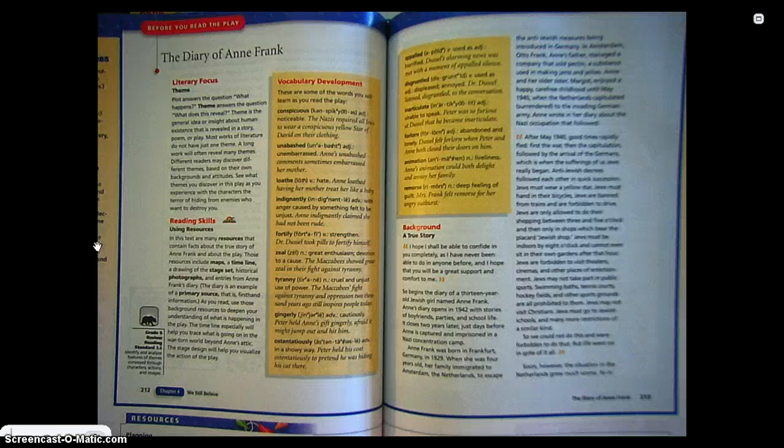As you read, use those background resources to deepen your of what is happening in the timeline especially will help you trace what is going on in the war-torn world beyond Anne's. A stage design will help you the action of the play.